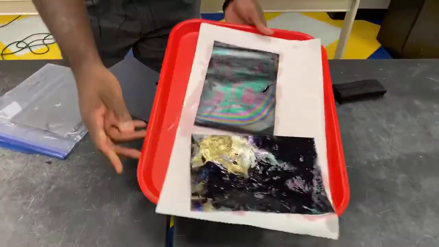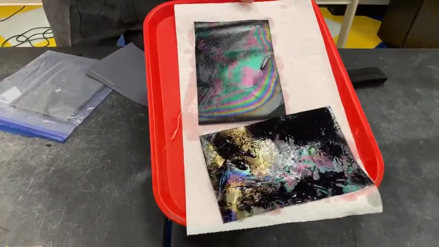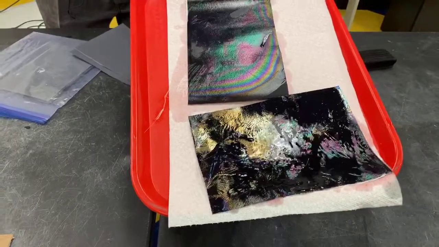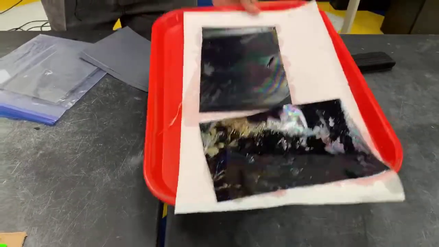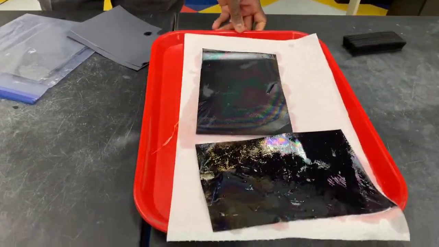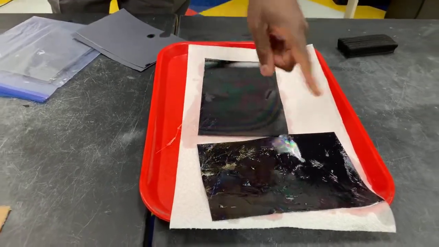And here you can see a little bit different pattern. All right. So you see a little different pattern there that's starting to form.